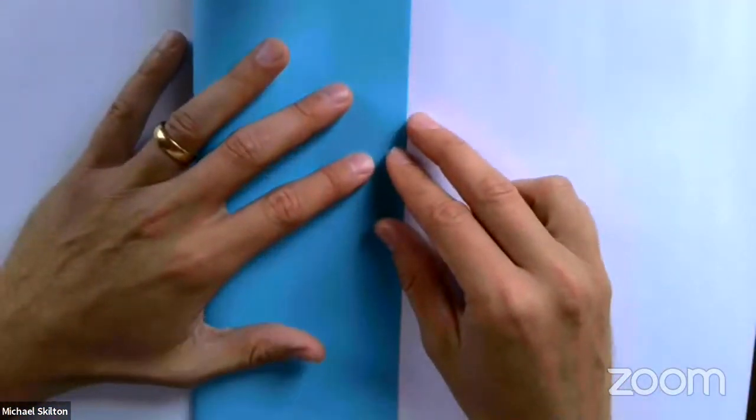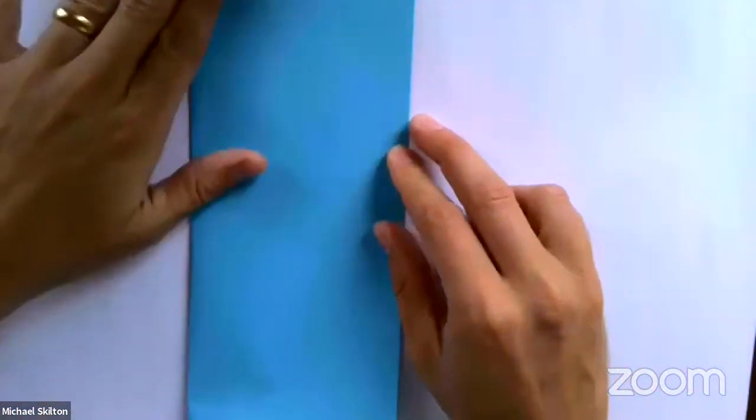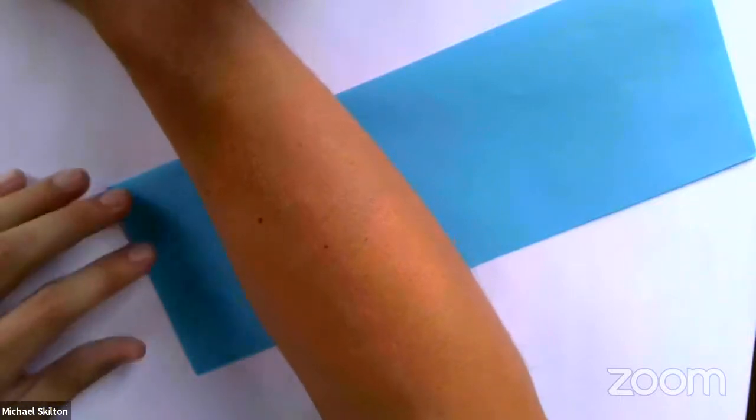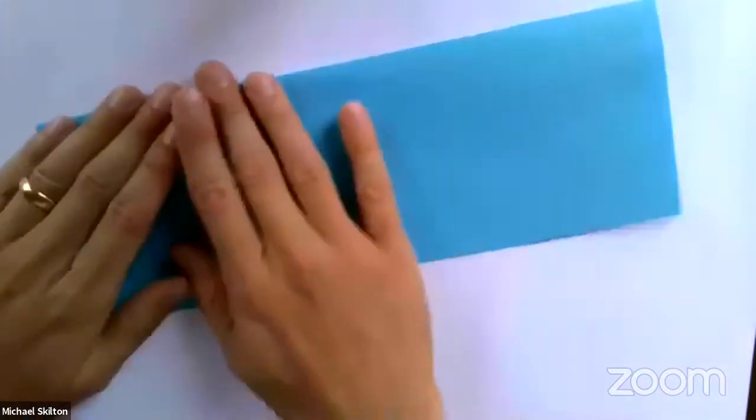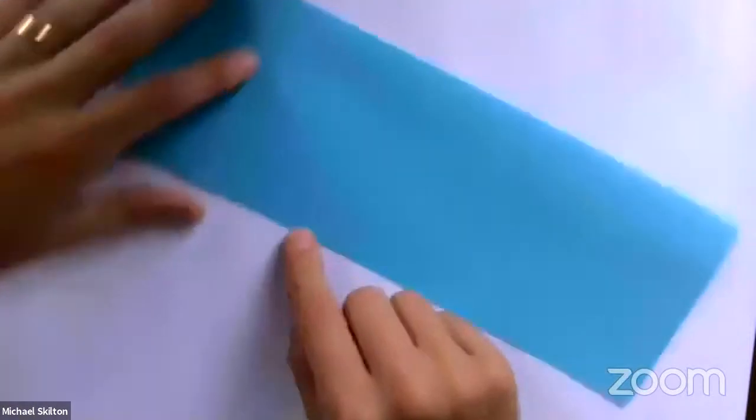So the first step, guys, is to take your rectangular A4 piece of paper and to fold it in half lengthways. Okay, you don't have to be particularly neat, but there you go, fold it in half lengthways. That was the first step, to fold it in half lengthways, okay?